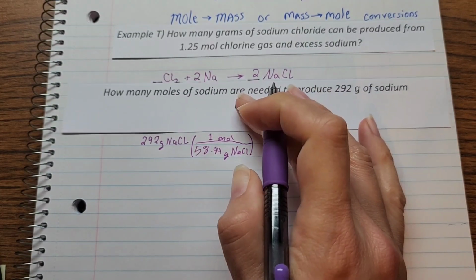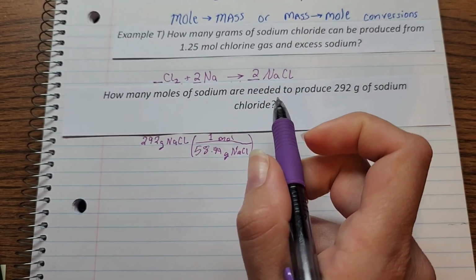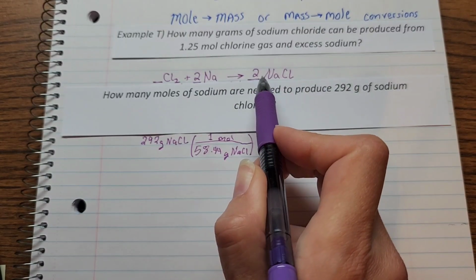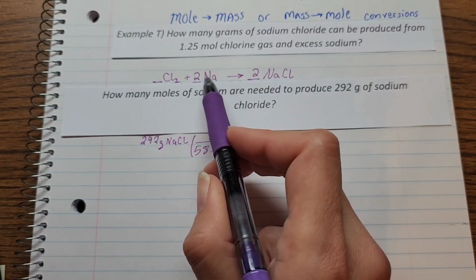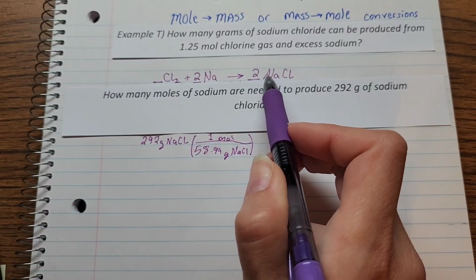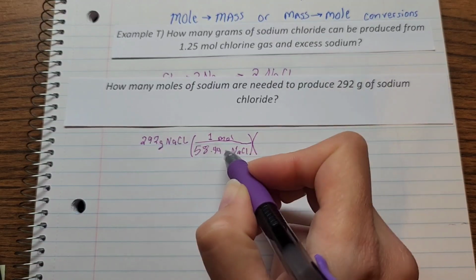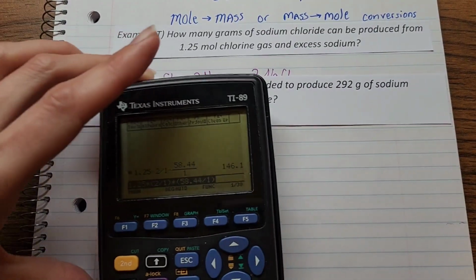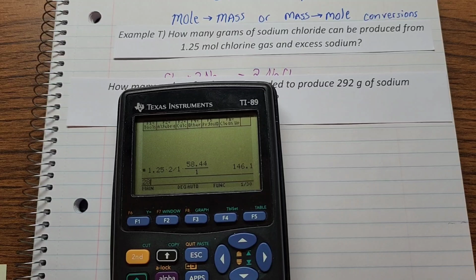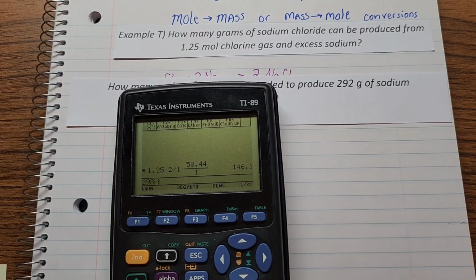After that, we can look at the ratio of sodium to sodium chloride. And we see that it's a 1-to-1 ratio. If we put 2 moles of sodium into the reaction, we're going to get 2 moles of sodium chloride out of the reaction. So this here, 292 divided by 58.44, gives us 5. Or if you want to see it in fraction form, that was 292 times 1 over 58.44.